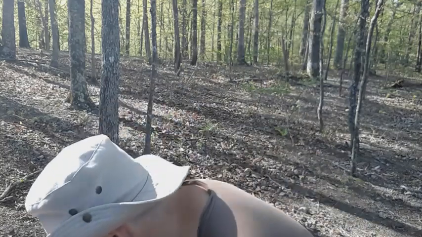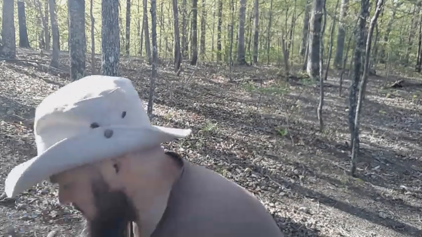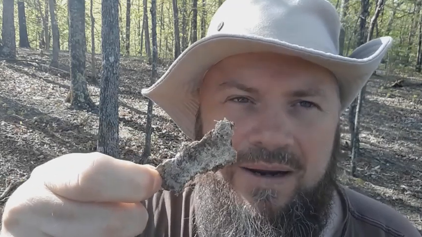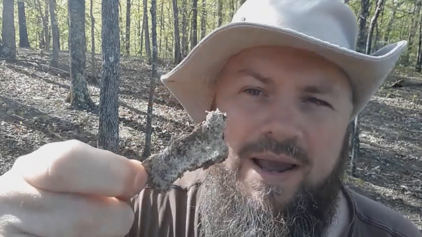I can just reach down randomly and just pick something off the ground. Here's a piece of bark that has fallen. It's been underneath a little bit of leaf litter. This is the digestive tract of a forest. This breaks everything down.